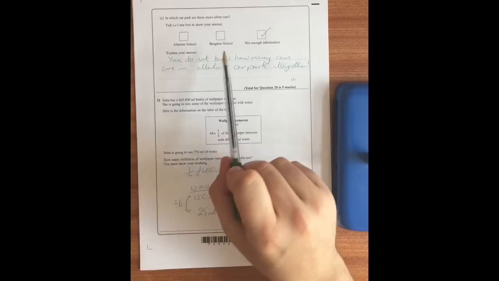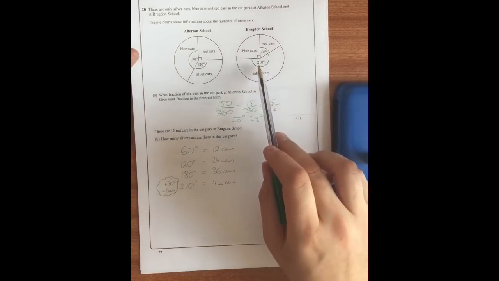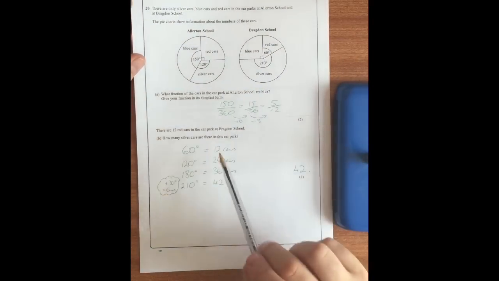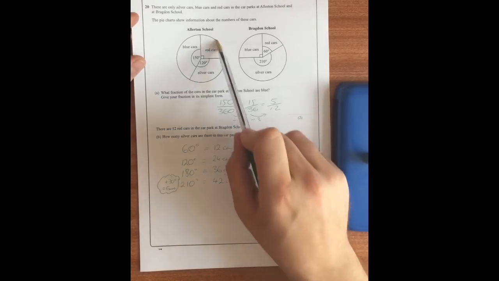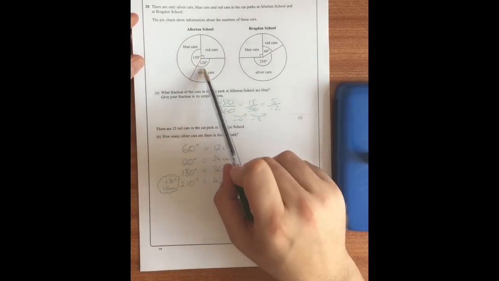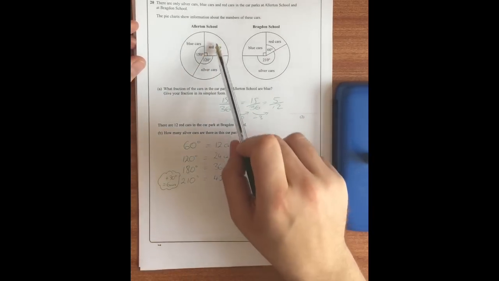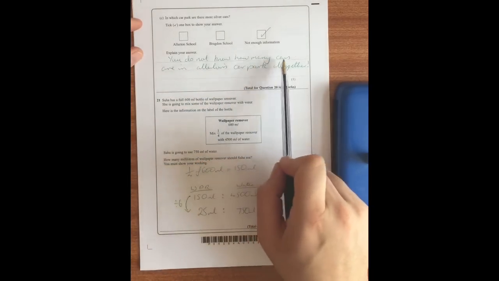Part C, in which car park are there more silver cars? Allerton School, Bragdon School, or not enough information? Well, we do know how many cars are in each section for Bragdon School, or we can work that out using this section. But we are not told how many cars are in the car park for Allerton, or for any of those sections, so it's impossible to work out. There could be 1 million cars in there, we just don't know. So the answer is we don't have enough information. I've written, you do not know how many cars are in Allerton's car park altogether, so we can't do that.